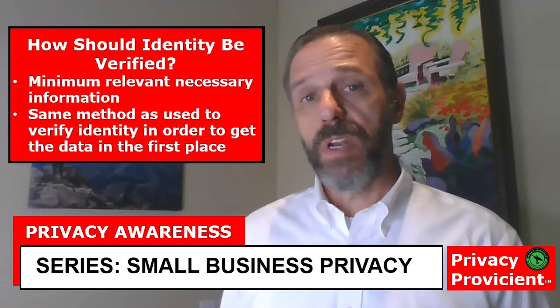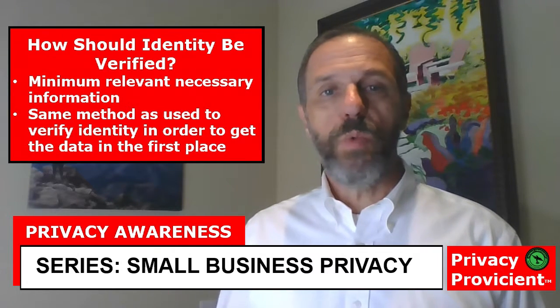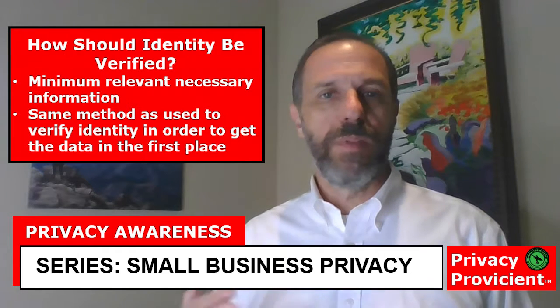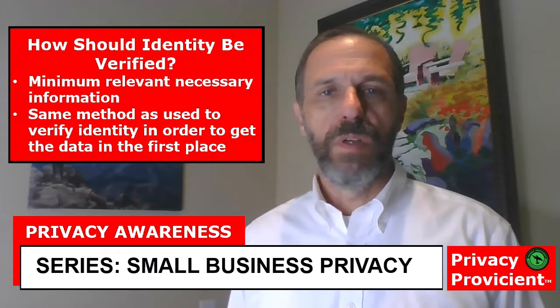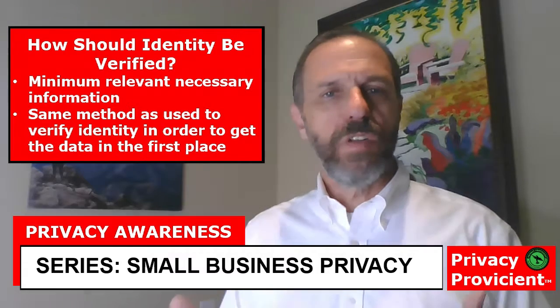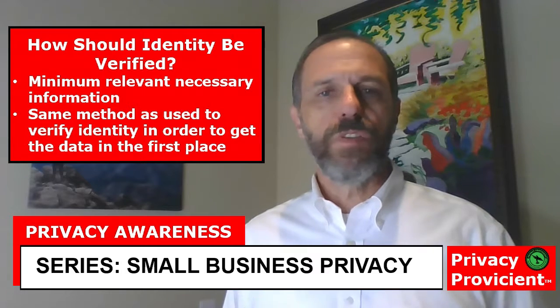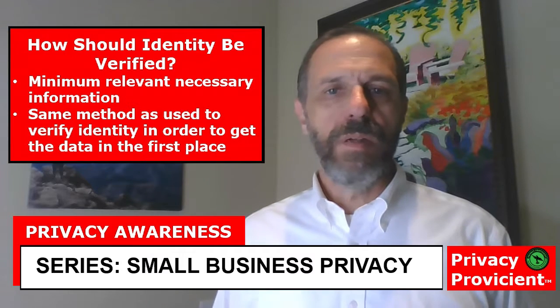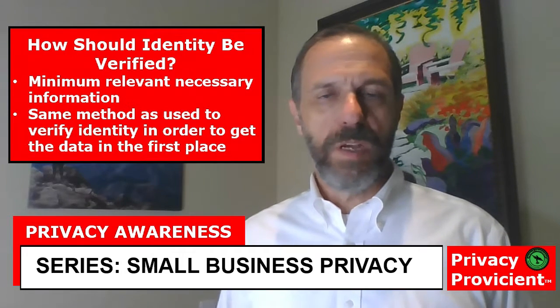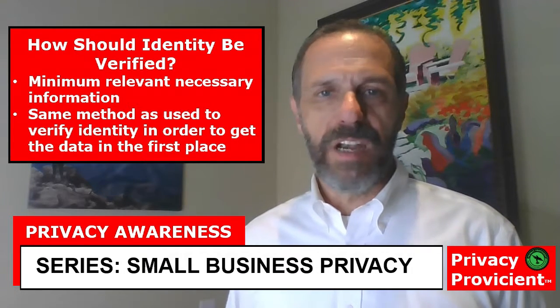If two-factor authentication was used with, say, a phone call or a text to that person to verify that they are the correct person, the person who's requesting, then go ahead and do that. But generally speaking, as a rule of thumb, as a default, think about using the same method that was used to get their information in the first place in order to verify the identity of the requester.